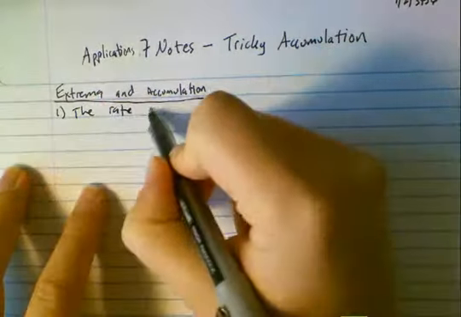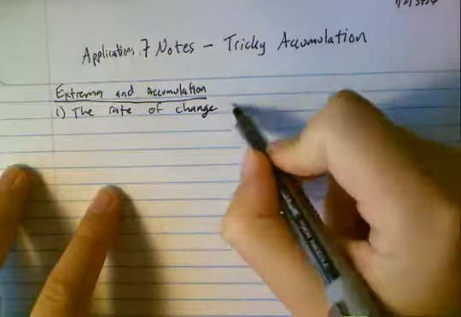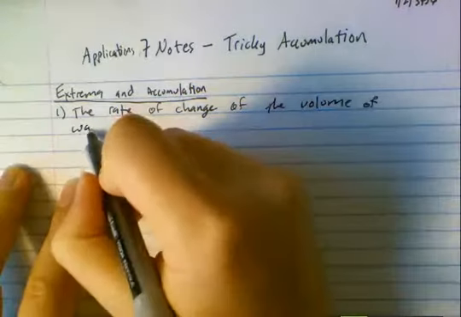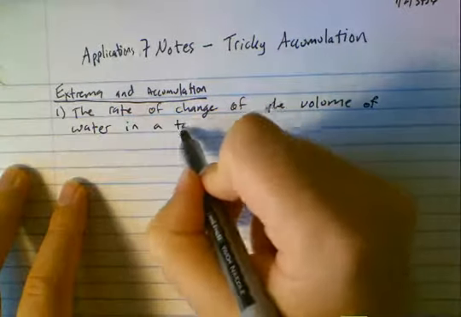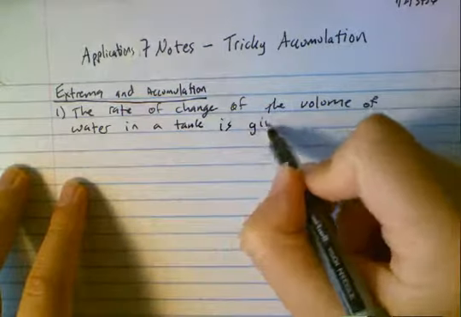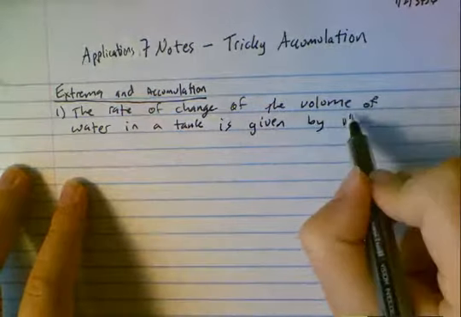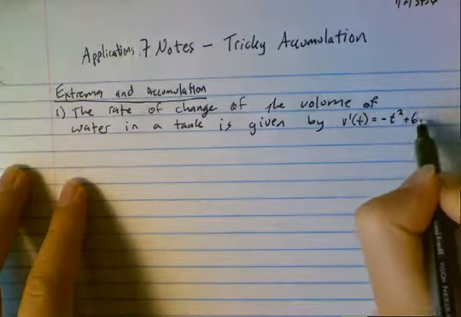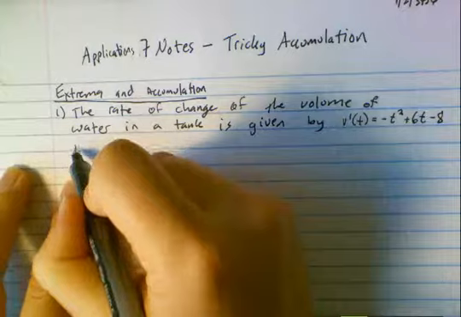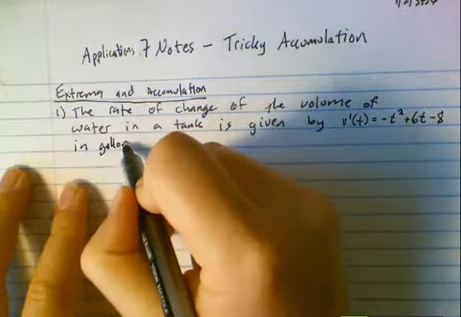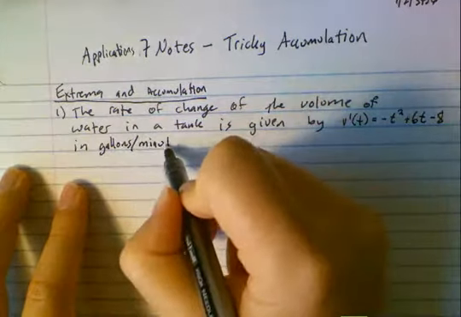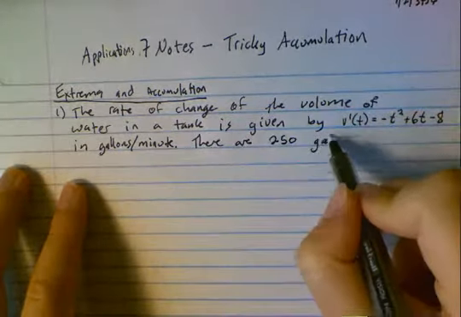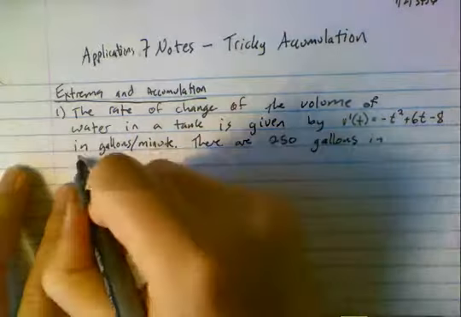So the rate of change of the volume of water in a tank is given by V prime of t equals negative t squared plus 6t minus 8 in gallons per minute. There are 250 gallons in the tank to begin with.